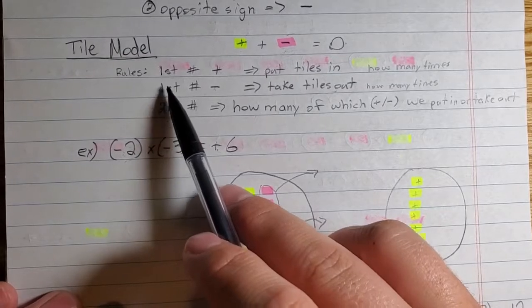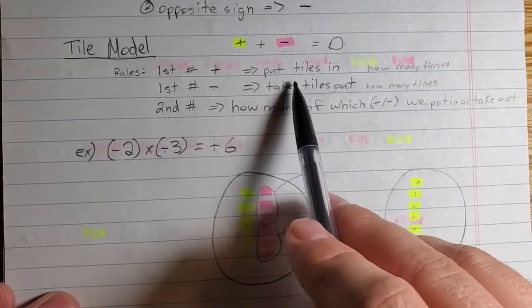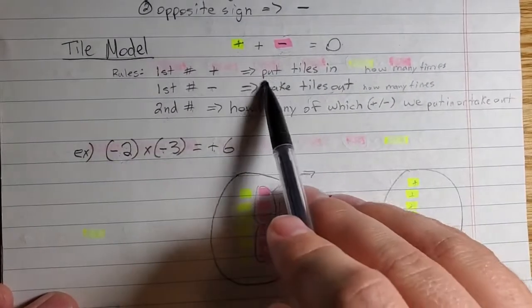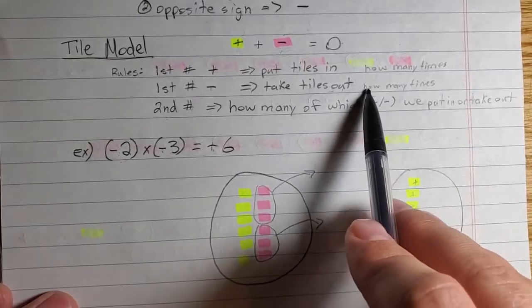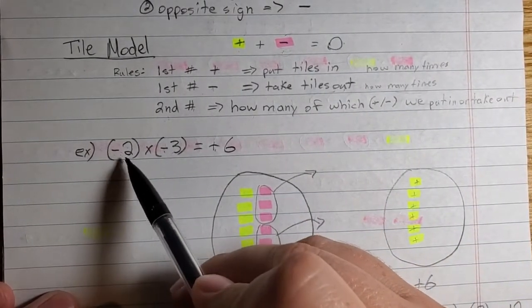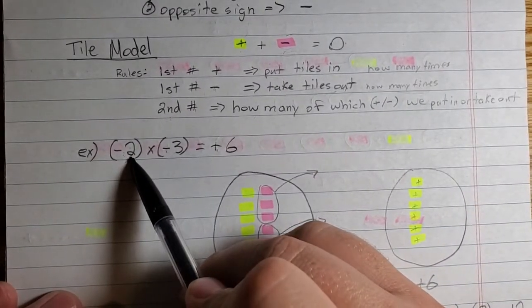Whereas the second rule, if the first number is negative, which it is, there we go, we're going to take tiles out, okay? So since this is negative, we're going to take tiles out, and we're going to take it out how many times. This tells us how many times. We're going to take tiles out 2 times, because this is 2, okay?